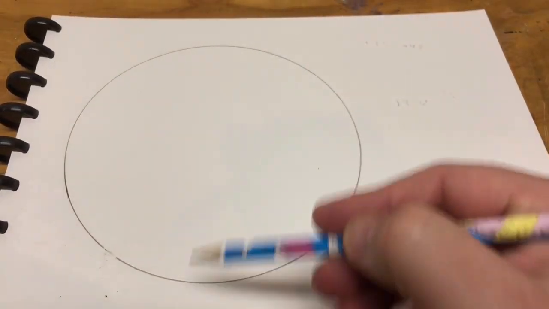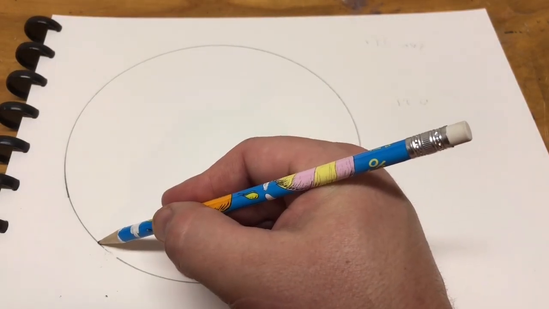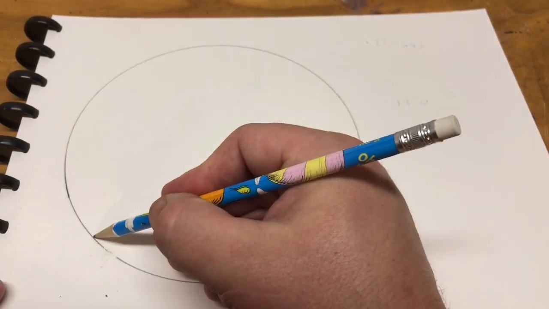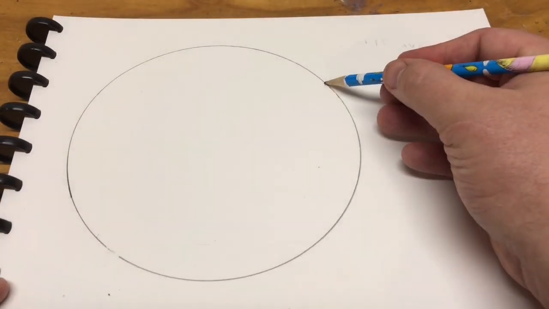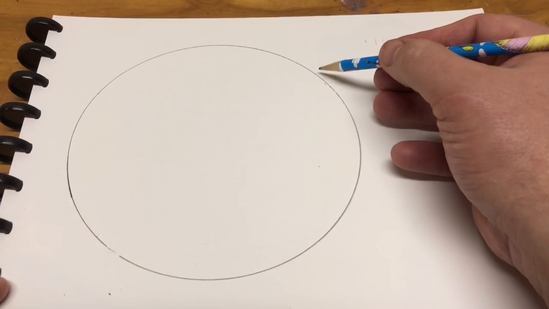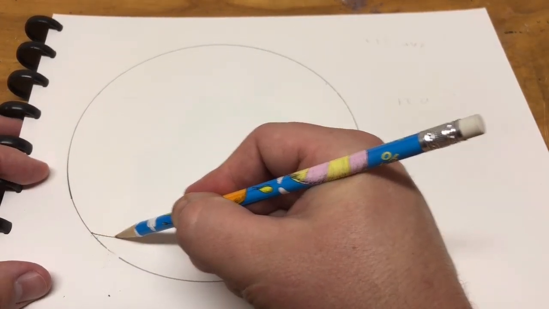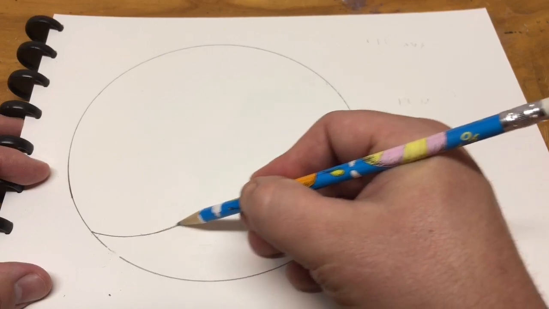So if you think of this as a clock, we're going to go from 7:30 on the clock face, and we're going to swoop up and around underneath the center and swoop around to 1:30 or so. Like 7:30, swooping under the center.